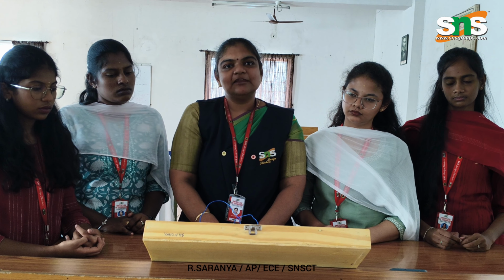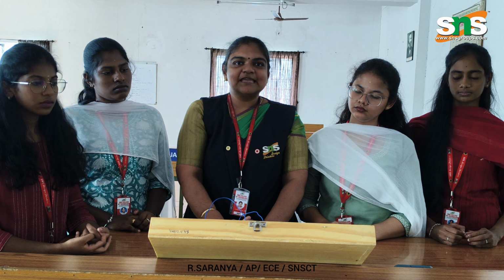So if the value is 0, then the light will not glow. If the value is 1, the light will glow. So during the daytime, we can set the value as 0, and during the night time, we can set the value as 1. So this is how the NOT gate will be working in real time.